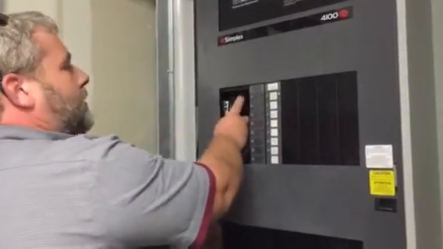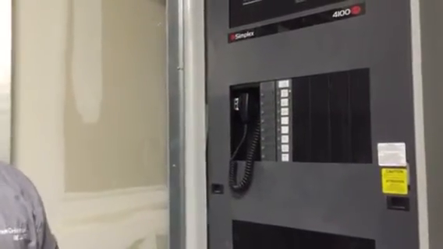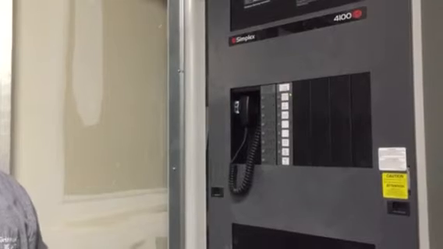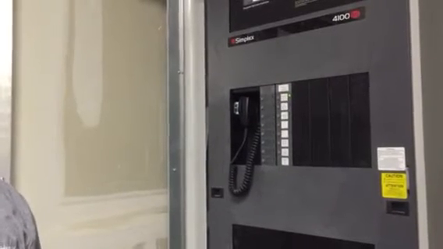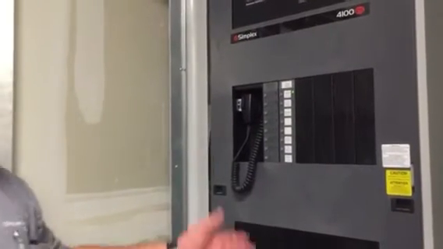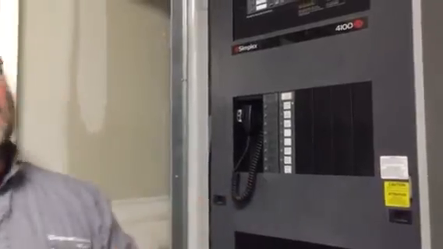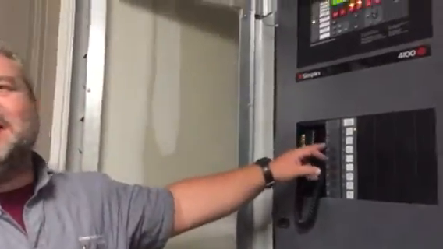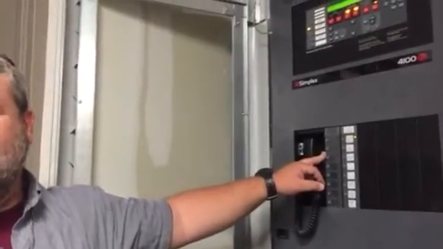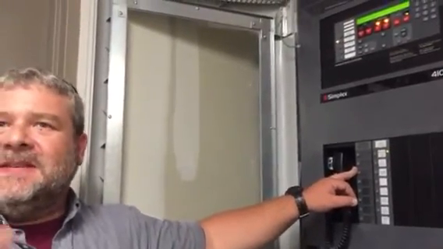Now these are pre-programmed for evacuation, fire, and all of that. The only thing that can be programmed is specialized messages. This wasn't set up for any specific special messages yet, but it could be done eventually.